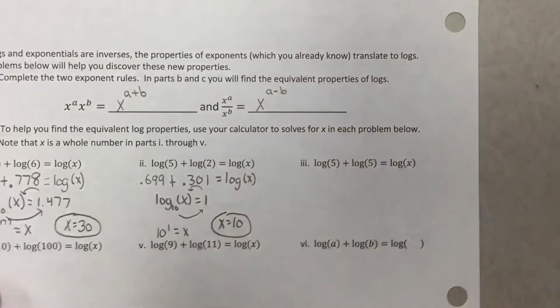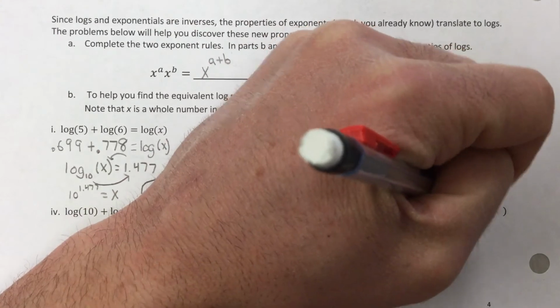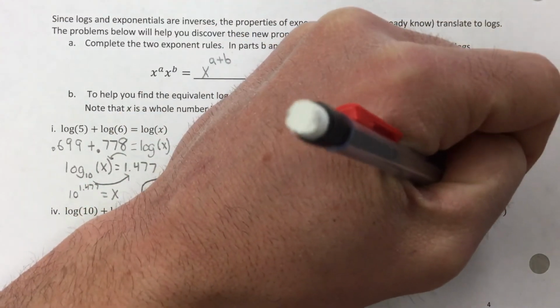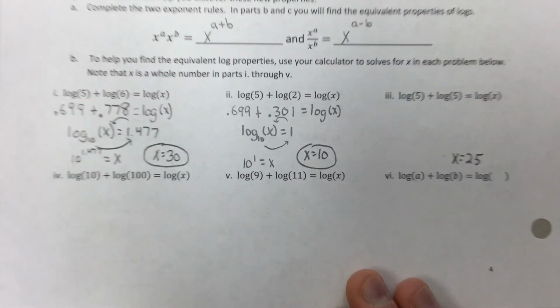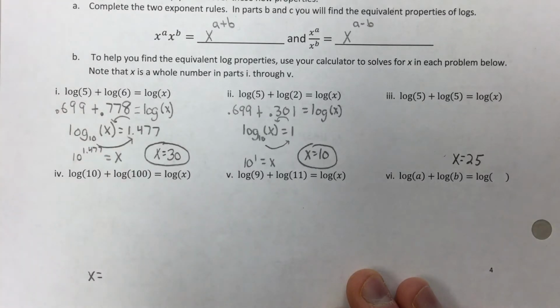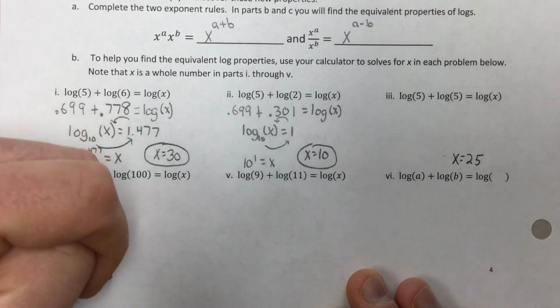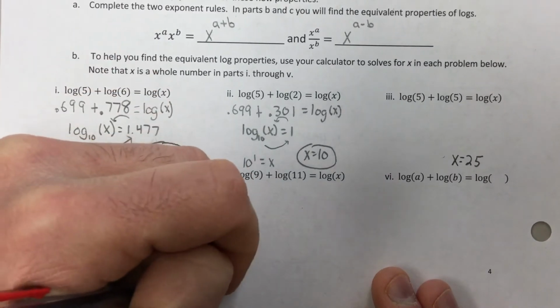All right, I want you to try and do the other 4 on your own. As you go to number 3, you should end up seeing that x is equal to 25. As you go to number 4, you would see x is equal to 1,000. And as you get to v, x is equal to 99.